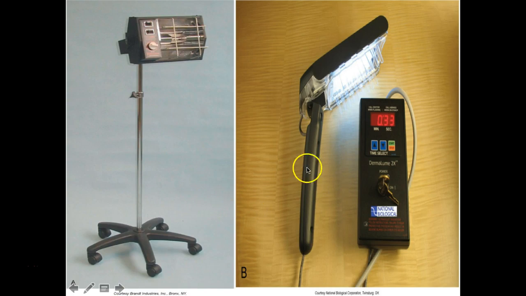This is what the machines look like. This is more current day. This was the type in the days when I actually had to get skill checked on this when I was here as a PTA back in the 1980s. Just to date myself, yes, but this is more what you'll see now.